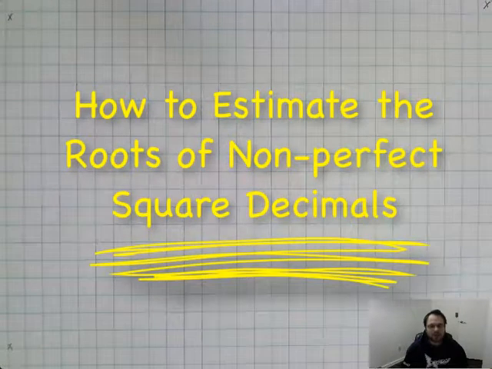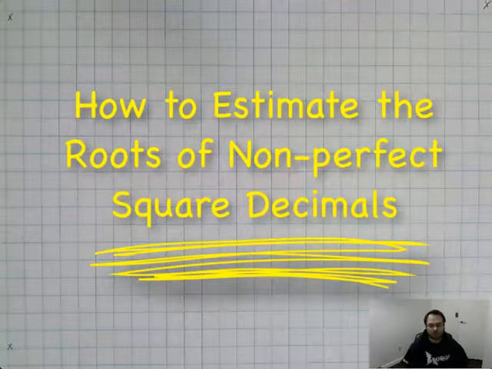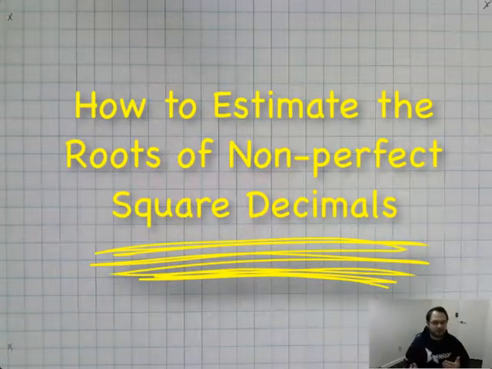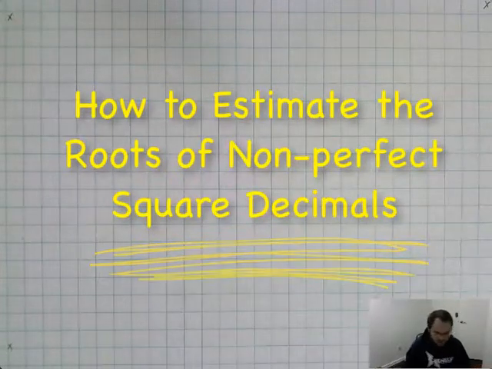Hello and welcome back. Today we're going to learn about estimating decimals that are non-perfect squares. We're going to look at decimals that are non-perfect squares and estimate their roots. Okay, so let's start off the same way as always.